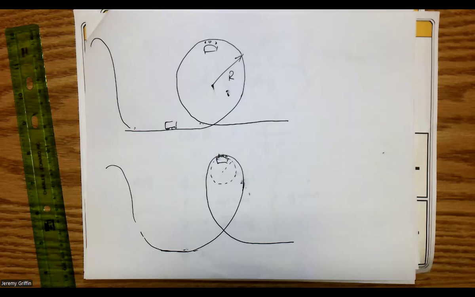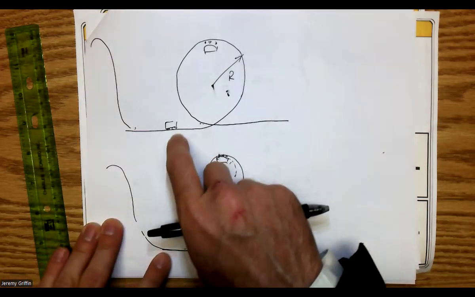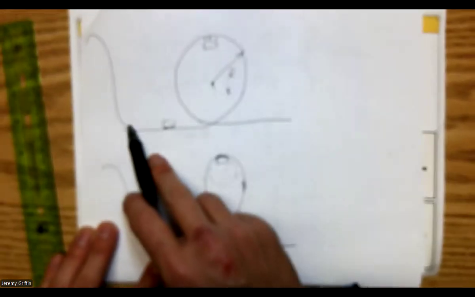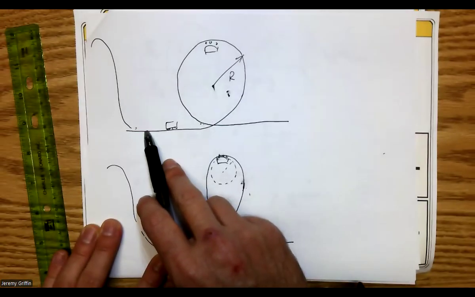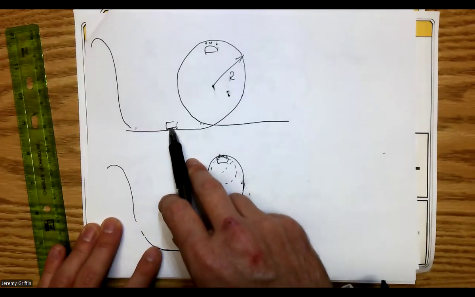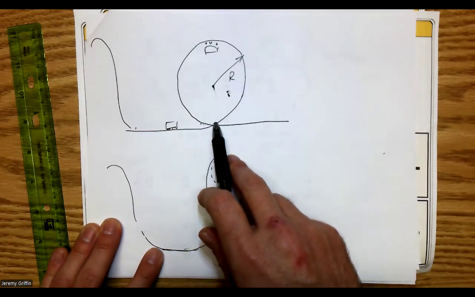Let me walk you through this. Suppose you did have a circular track. You come down this hill, and now you're on a flat track for a little bit. Is that like being in this room or being on the interstate? Yeah, just going on flat. You feel 1G. And then you hit this circle.